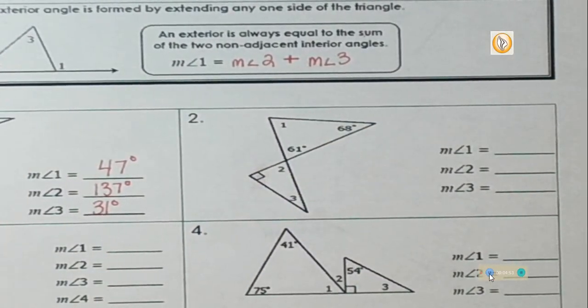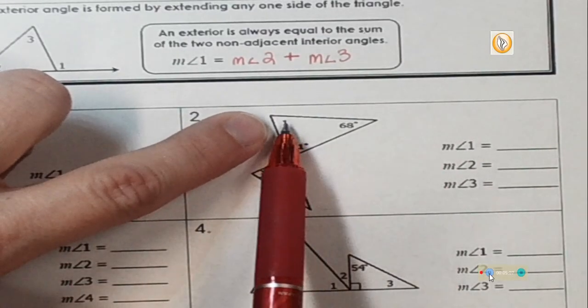All right. Now, I've got to figure out if I have almost completed triangles, if I have straight lines, or if I have what would be called vertical angles. Could you tell me how to find angle 1?